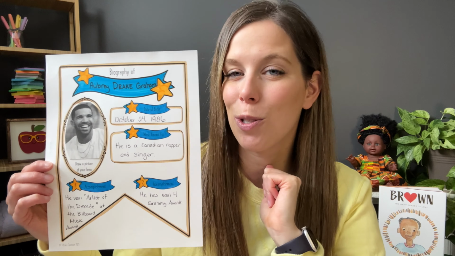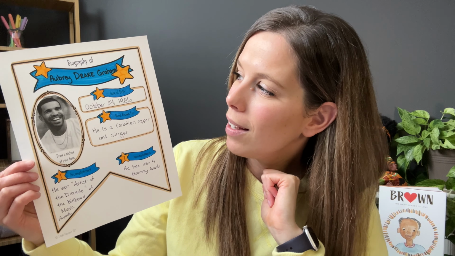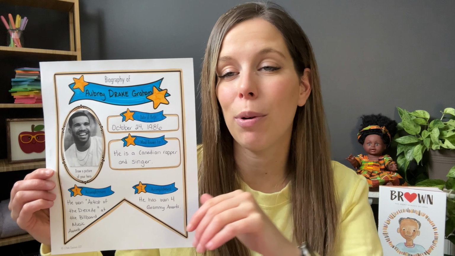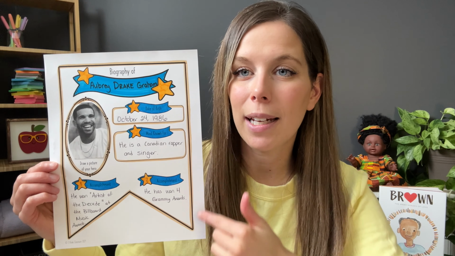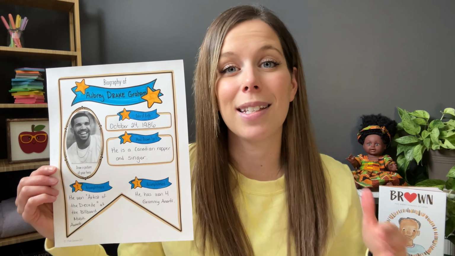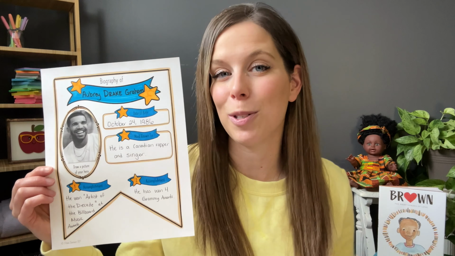So you can see I've also chosen to do Drake as well. Aubrey Drake Graham, the singer. So they can choose to do a contemporary Black figure as well. And then they can cut out this pennant and then you can hang these and display them either in the hallway or in your classroom as well.